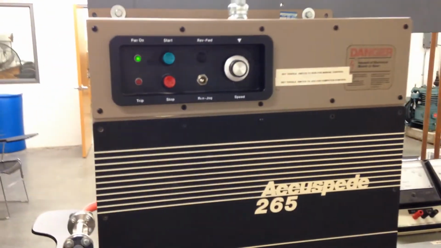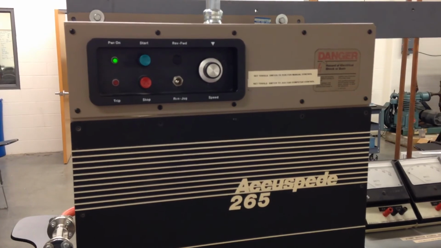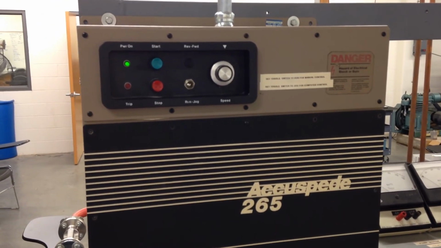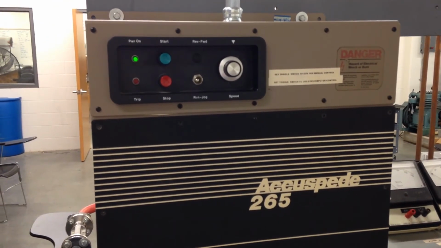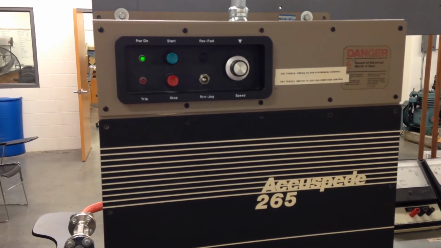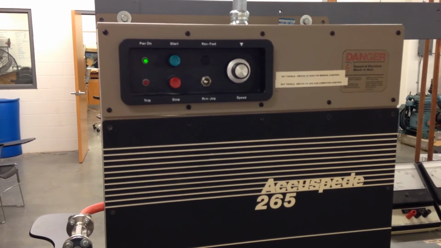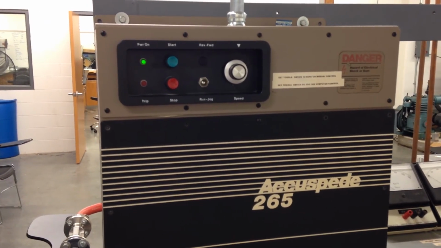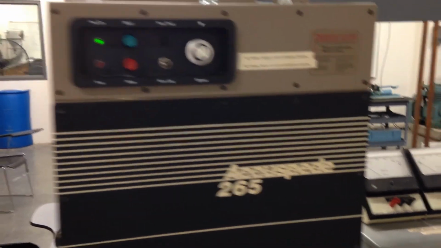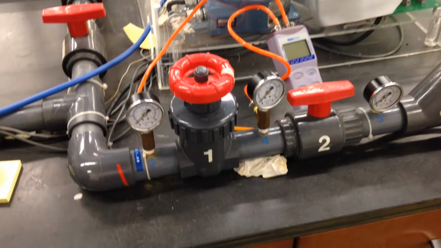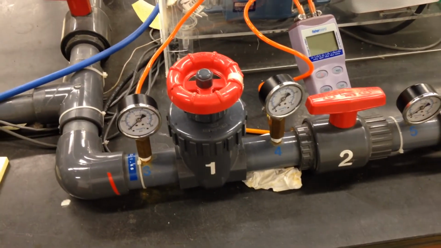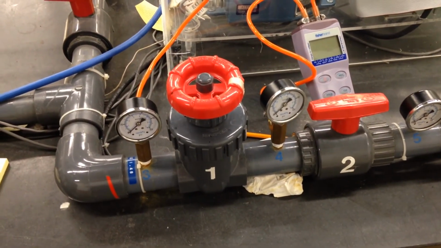Over here is the control system. This can be operated either manually or through the computer. Since the computer is not working, thankfully, it has a manual option, and we're going to use that today. The next thing is the gate valve. The gate valve is in the last part of the experiment. I'll come back to it.